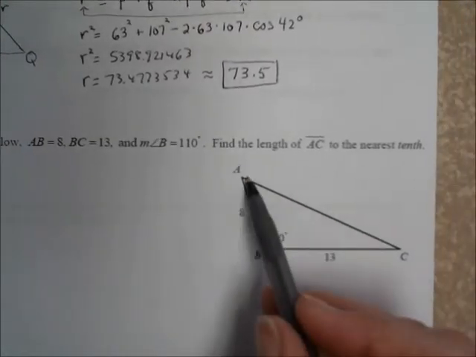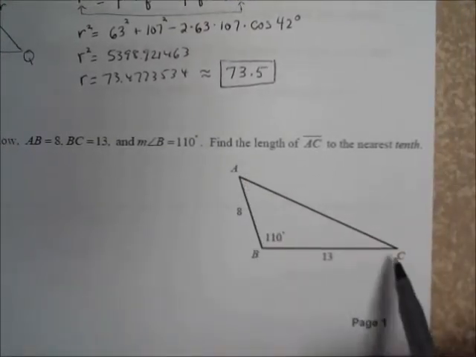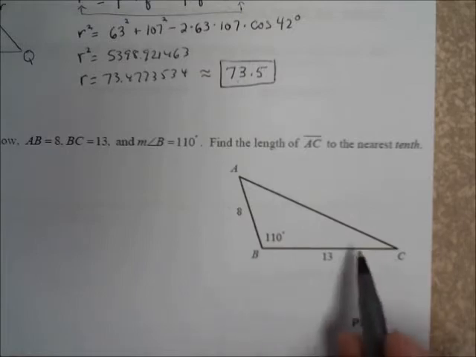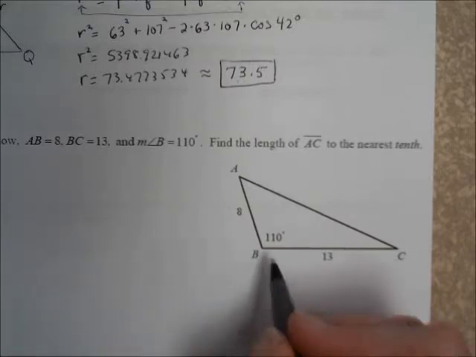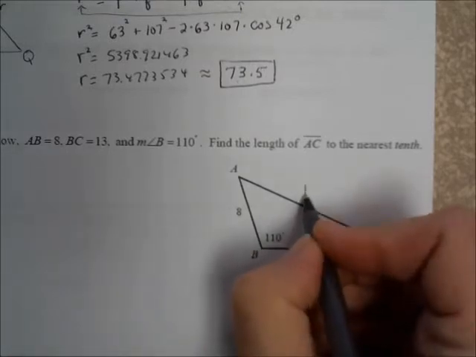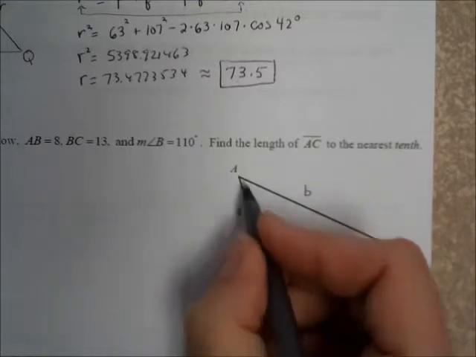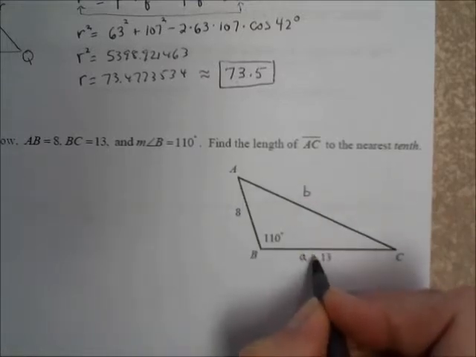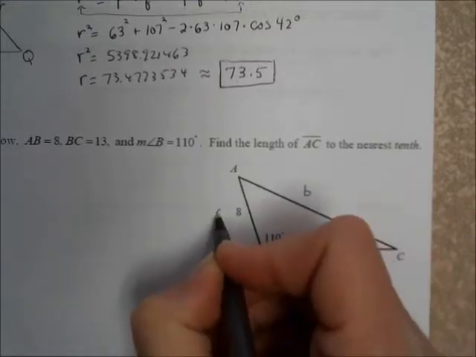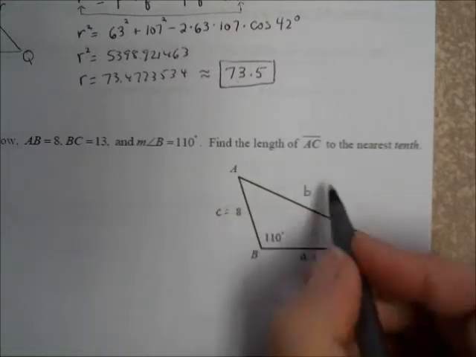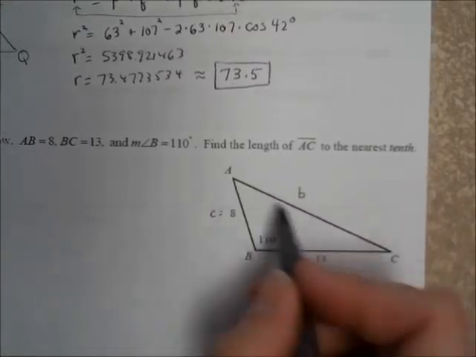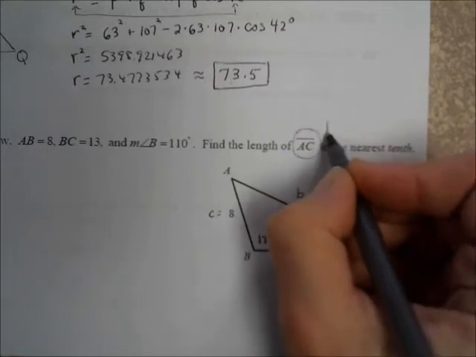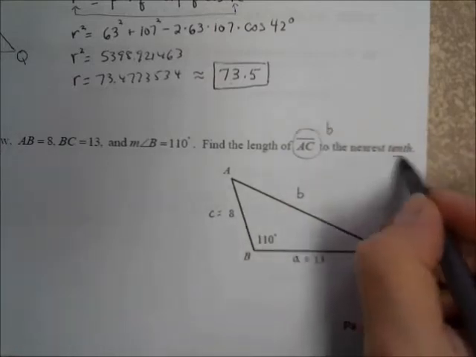Now we have a triangle called ABC, and they've labeled everything here, but they haven't labeled what the little letters are. So across from big B is little b, across from big A is little a, and across from big C is little c. And they want us to find the length of AC. Well, the length of AC is little b to the nearest tenth.